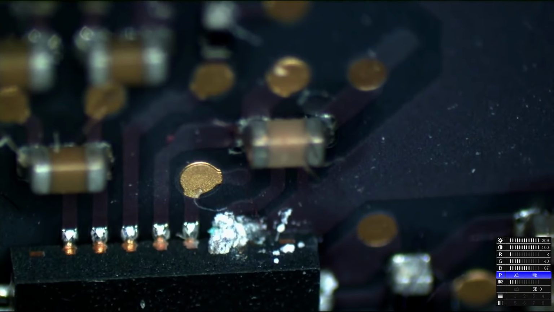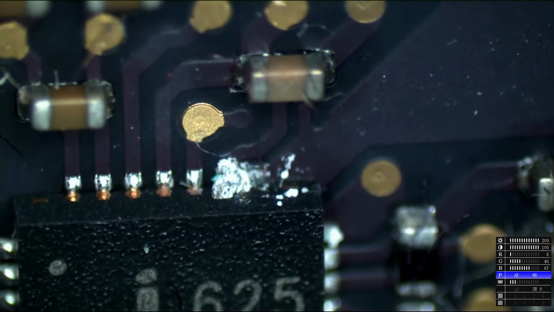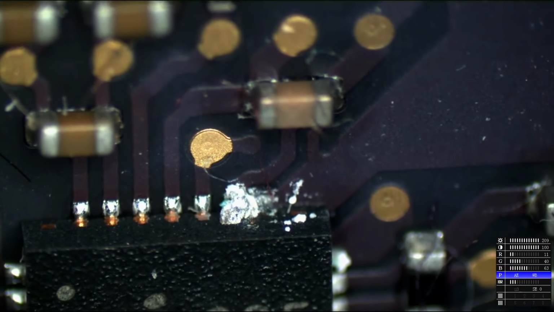And the corrosion is right in this corner over here. You just turn the light up so you can see that a little better. You see that? That's what we call corrosion. Now, I'm kind of curious what it's on.